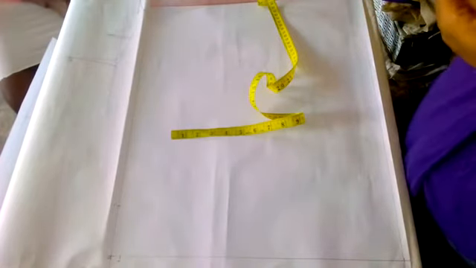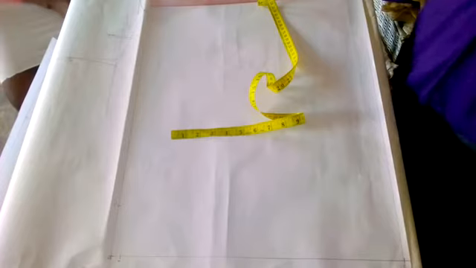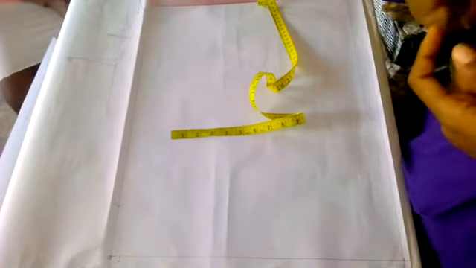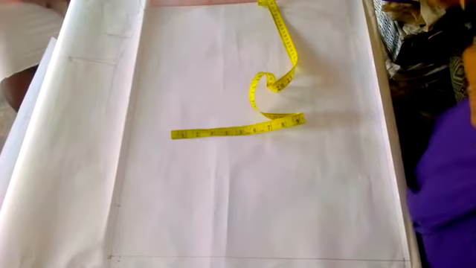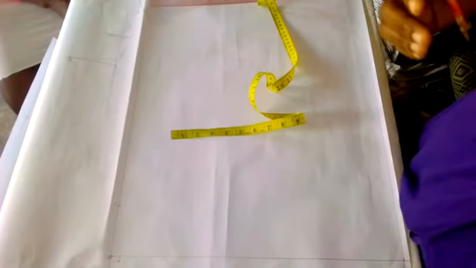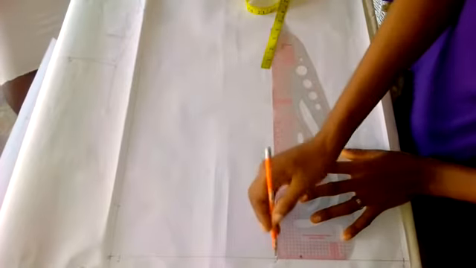You divide into 2 plus 2.5 centimeter, which is 1 inch. 2.5 centimeter is for ease allowance. So I have it as 4. So this is where it's going to be. So I'm going to roll it across. I'm going to quickly roll across as well.